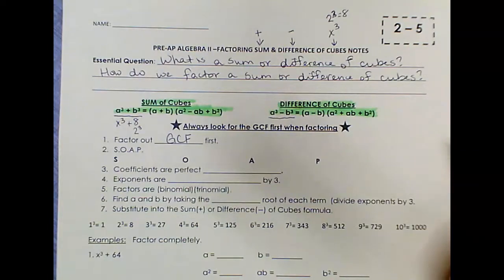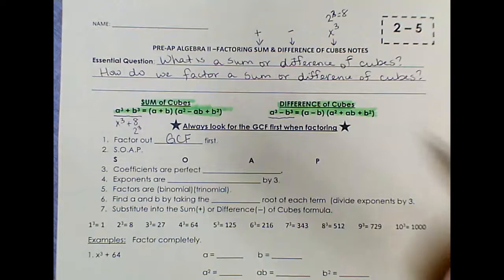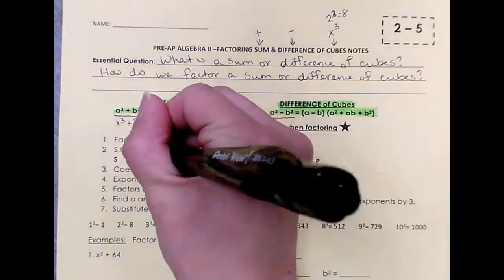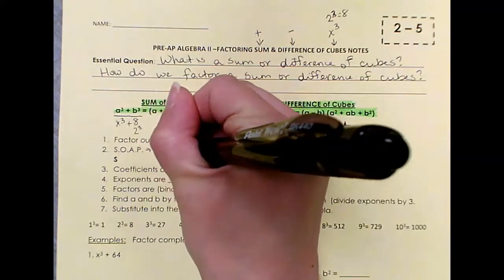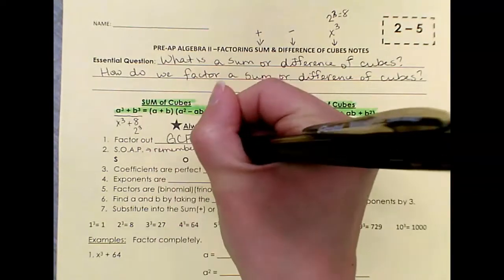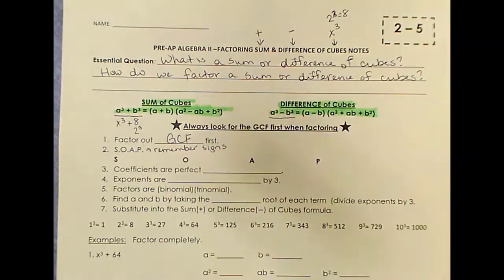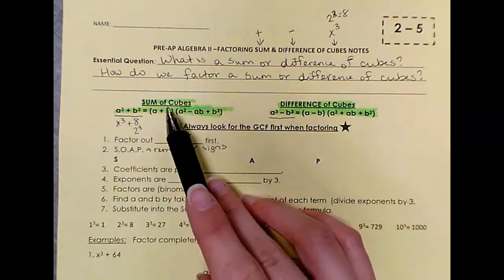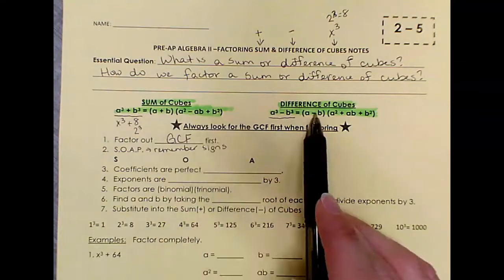The next thing that you want to remember is SOAP. We talk about this every year that we teach this topic, but this year more than ever, SOAP is kind of important to us. SOAP helps you remember the signs. Remember how we said that the only real difference between the sum and difference of cubes format for the factorization is the signs, the pluses and the minuses?